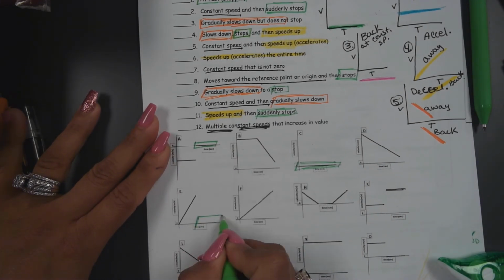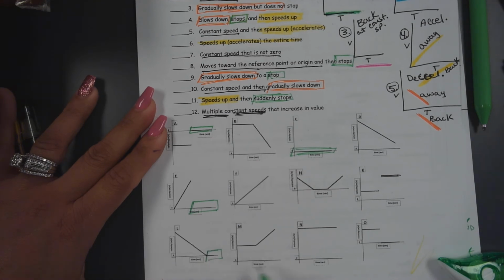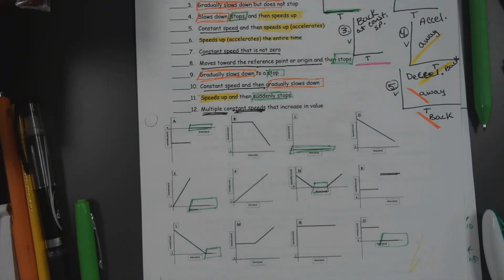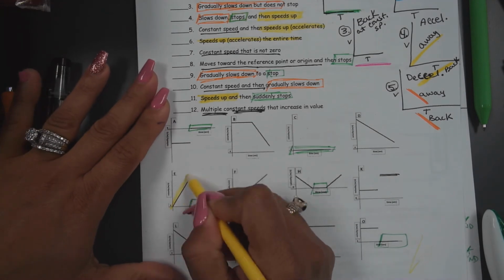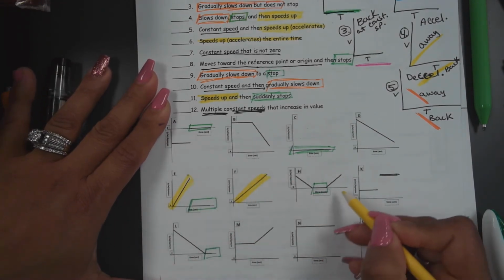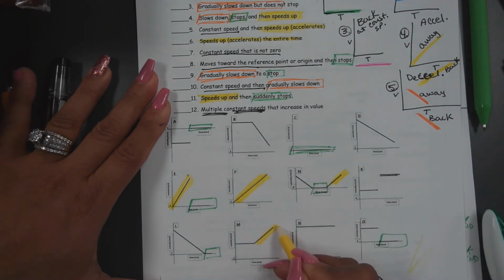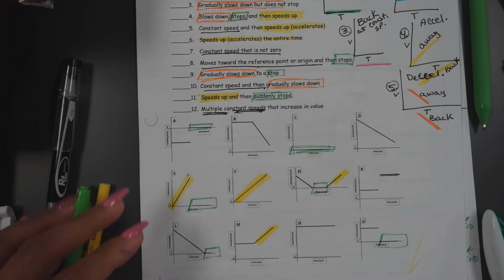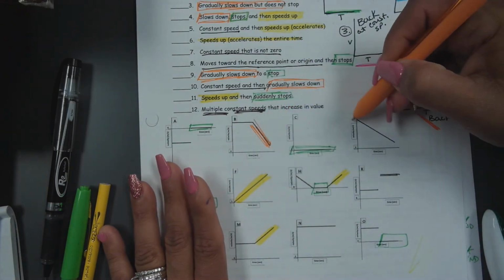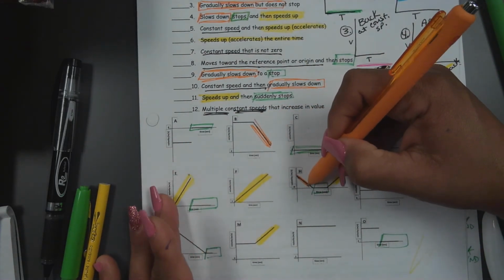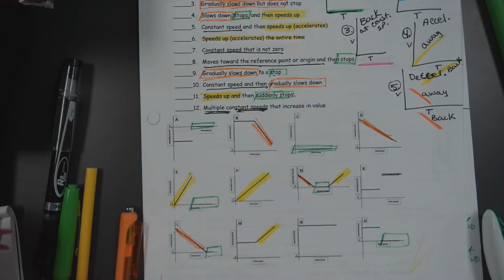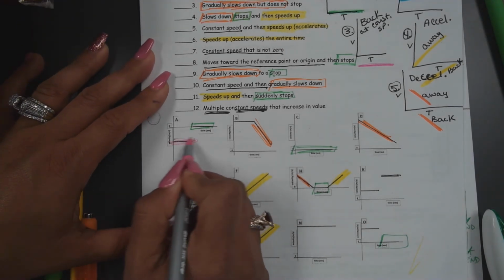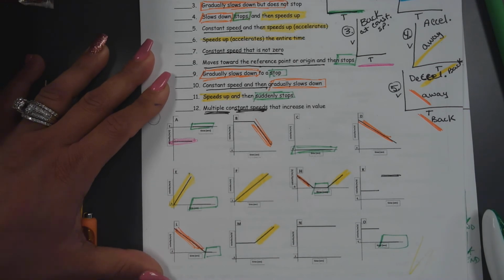I got green, I got rest on E, I got rest on L, I got rest on O, and I got a rest on H. Okay, I got acceleration on letter E, acceleration on F, H, M. I got slowing down, deceleration at B, D, H, and L. I got constant speed back towards the origin below the x-axis, letter A. That's it.